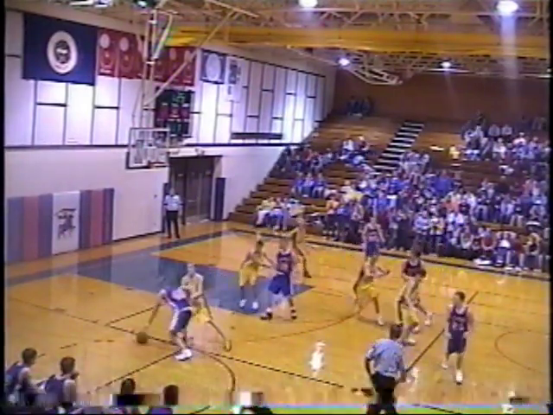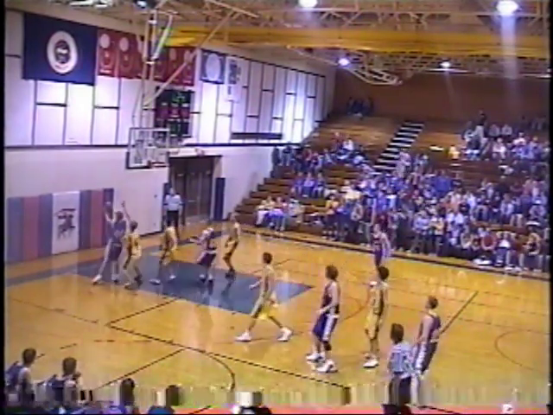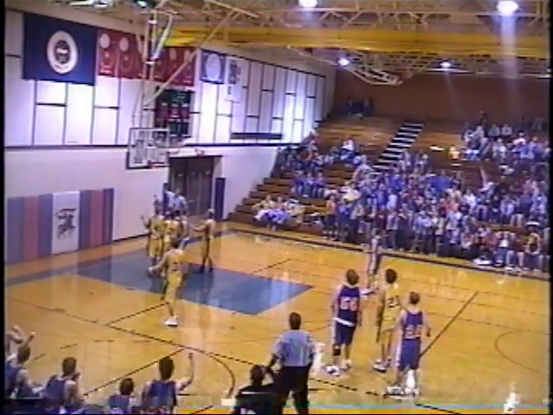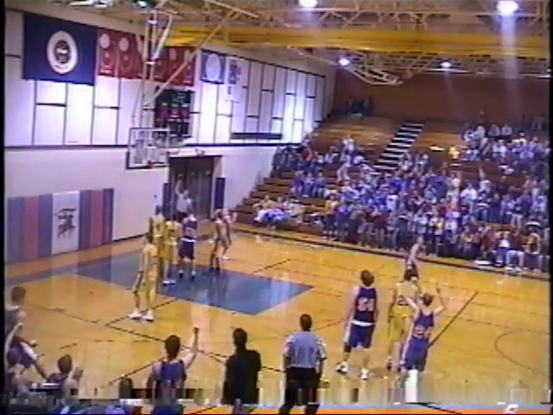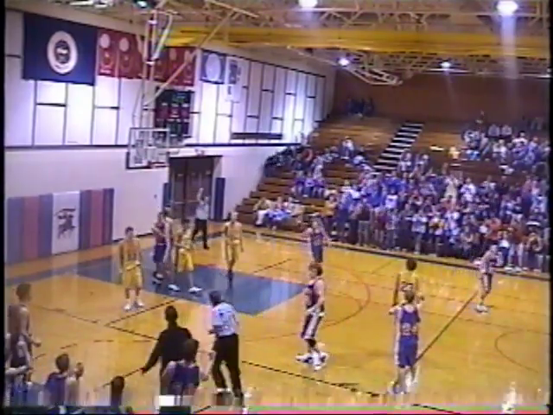Here's an example of a clear out in it. You throw it to the wing, and we don't always want to cut. If we have an advantage on that side, we don't cut and we let them drive baseline because there's nobody down there in our spread offense. So we use that as one of our mismatches. We use mismatches in the post too by throwing in the high post and down.